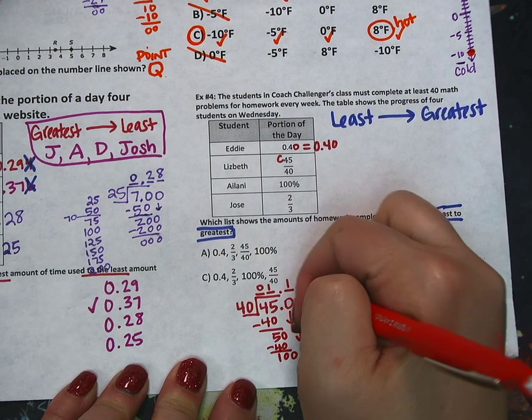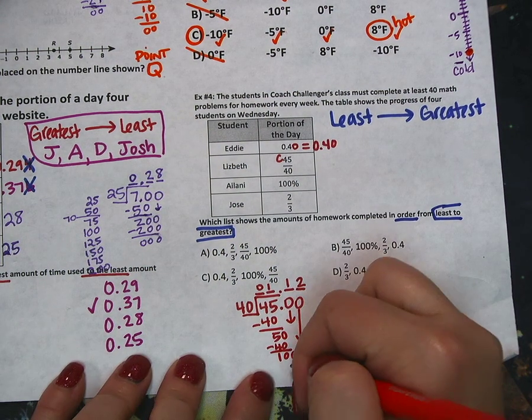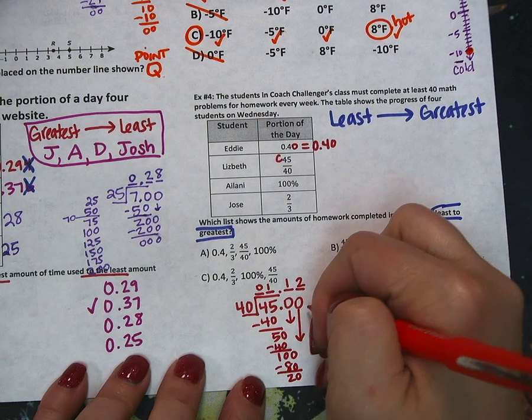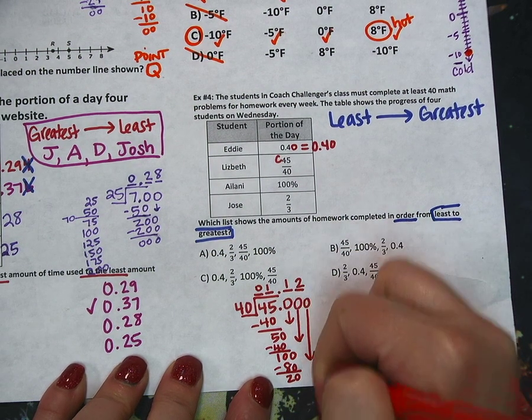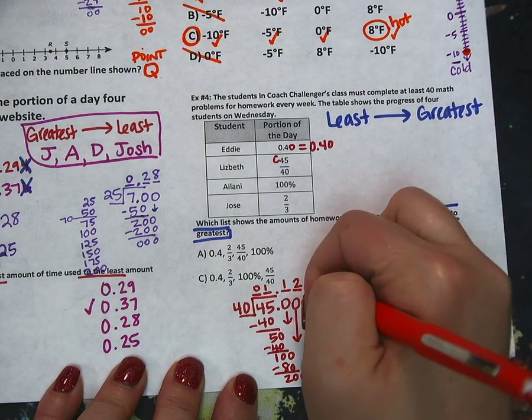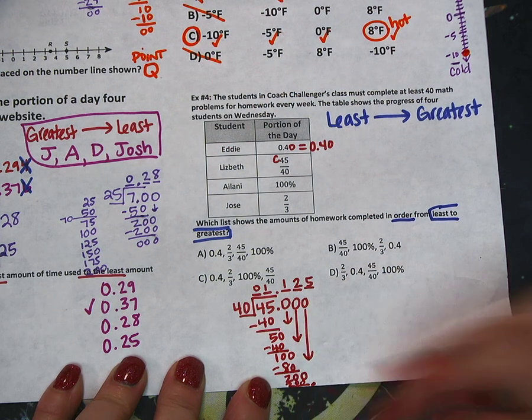Can 40 people sit in 100 chairs? Yes, twice. And again, that's going to be 80. And I'm going to have 20 left over. And one more time. Bring down the 0. Can 40 people sit in 200 chairs? Yes, 5 times. And we end up with our 0.